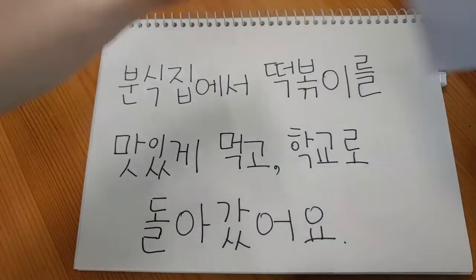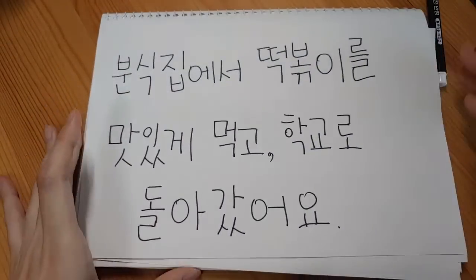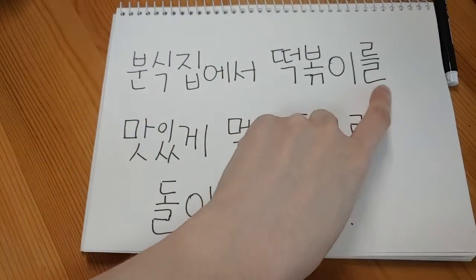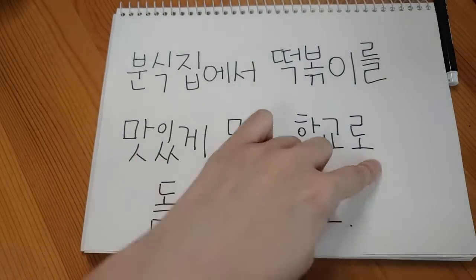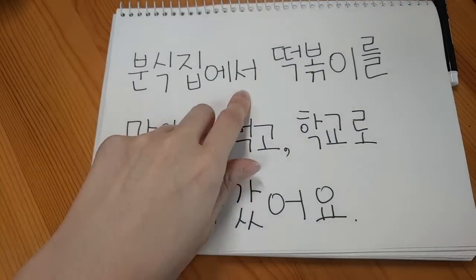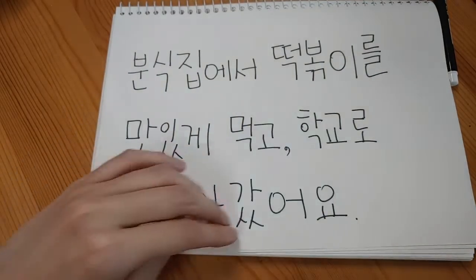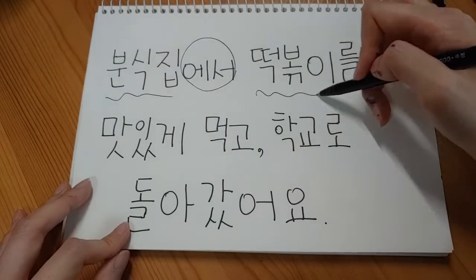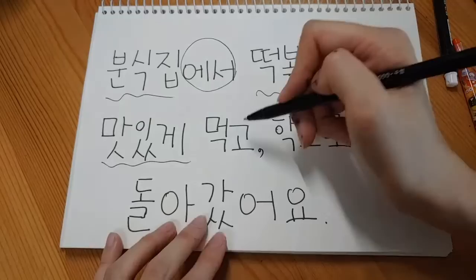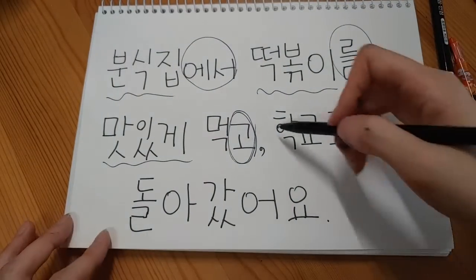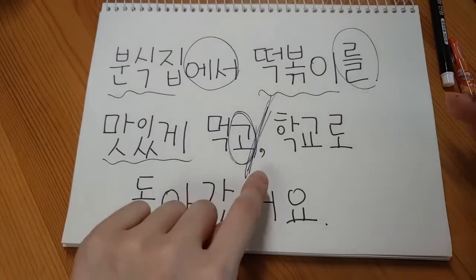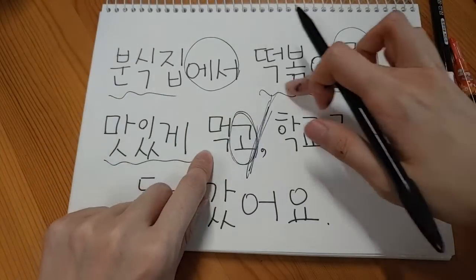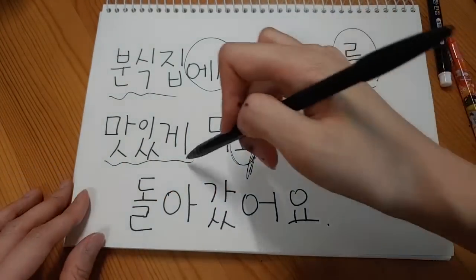And the last sentence, wow, that I brought. The last main sentence, I mean. So 분식집에서 떡볶이를 맛있게 먹고 학교로 돌아갔어요. So at 분식집, 떡볶이를 맛있게 먹고, another conjunction. So let's do it till here. So at 분식집, deliciously eat 떡볶이, and then so 맛있게.